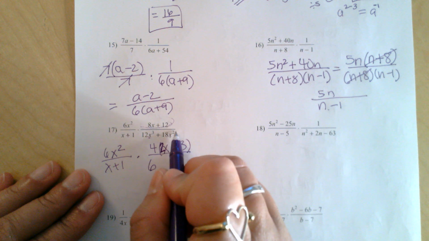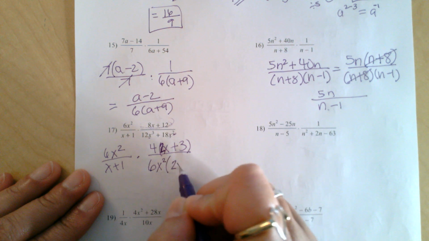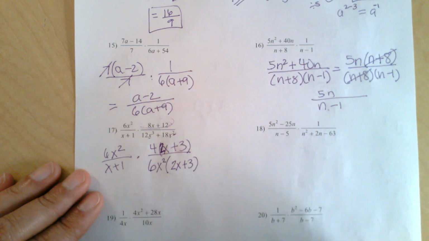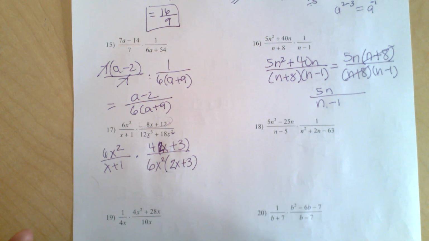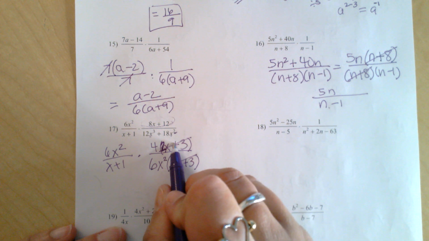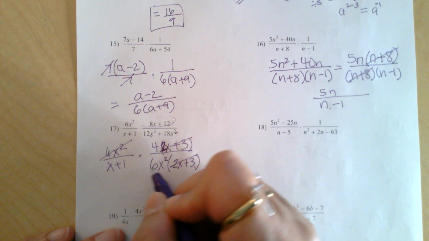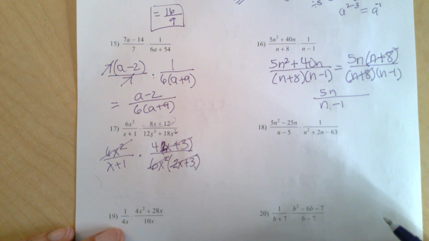Which one has the lowest exponent? 2, so x squared. What do I have left? Guess what? 2x plus 3. Okay, you can bring them together, or what I like to do is cross things out. 2x plus 3 crosses out with 2x plus 3. Guess what? This is so nice. 6x squared crosses out with 6x squared.